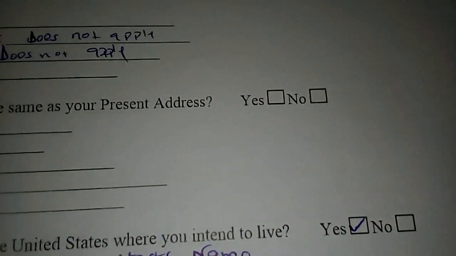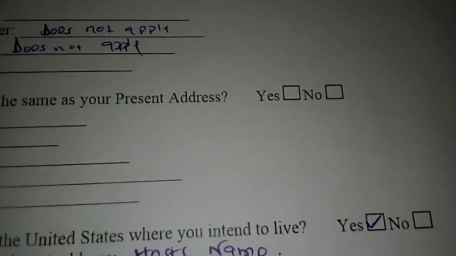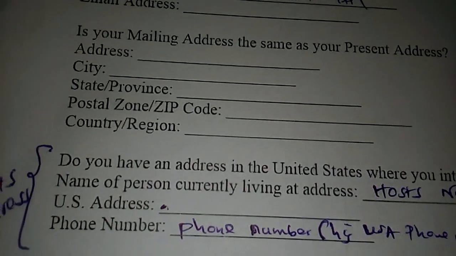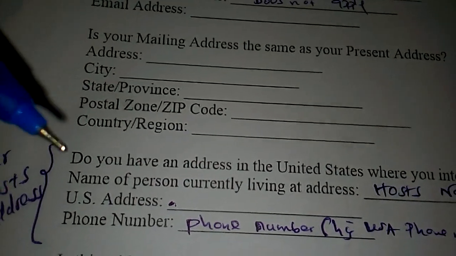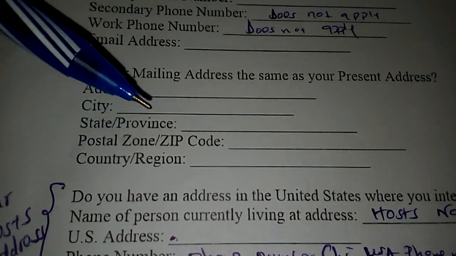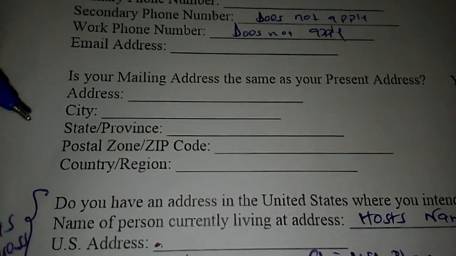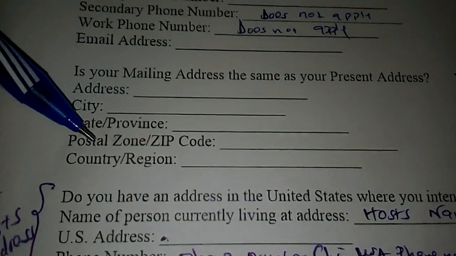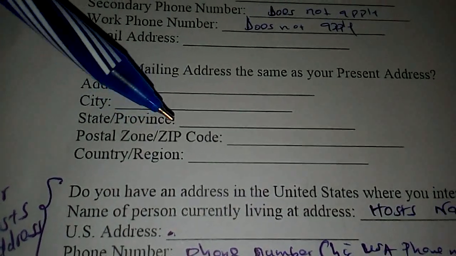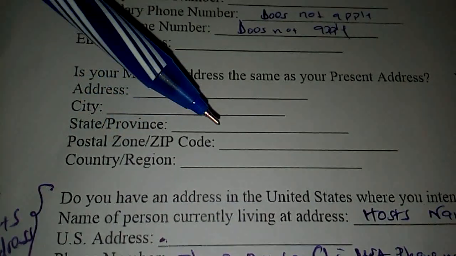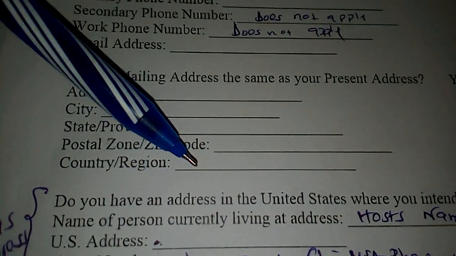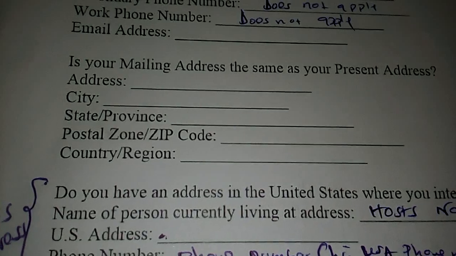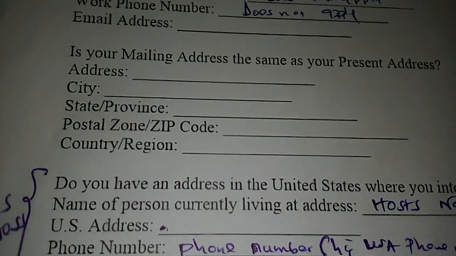But if no, I already told you, you only click a yes or a no. And if you say no, then you'll have to fill your mailing address here: your mailing address, your city, state or province, postal zone or zip code, and then the country or region. That is, if your mailing address is not the same as your present address.